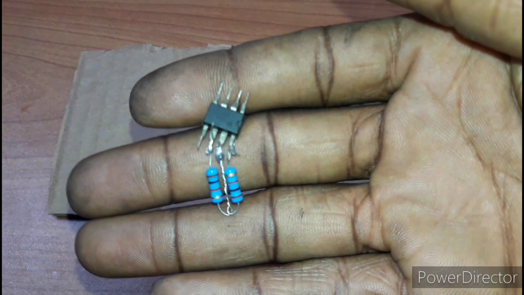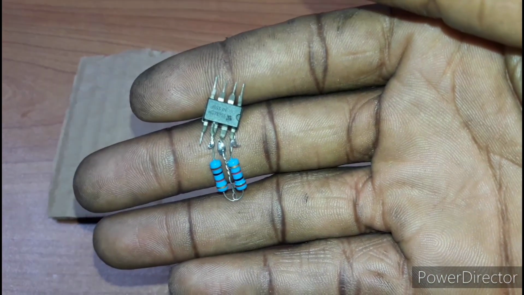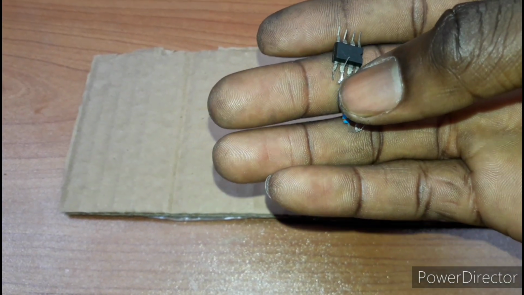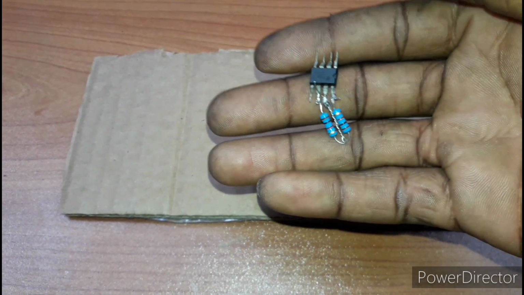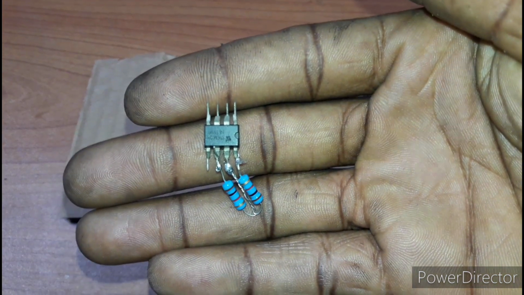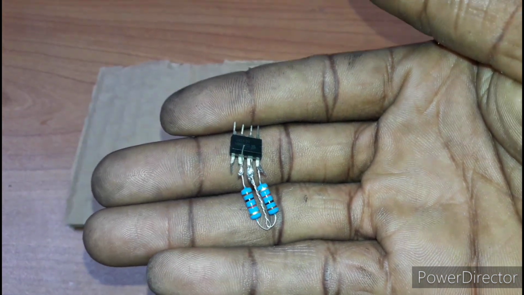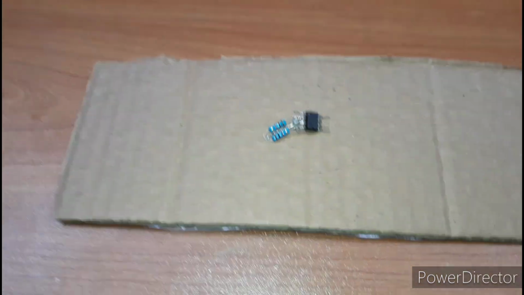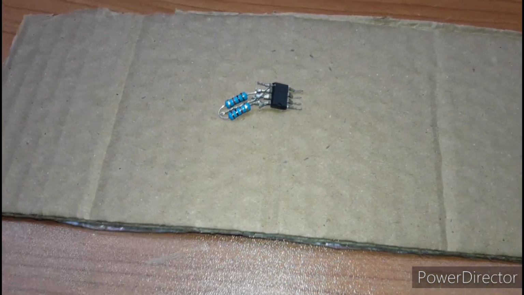So guys, as you can see, this is our 555 timer IC, and we have our 11K resistor connected in series, and we connected it to pin 8, pin 7 and pin 6. So we are using 11K resistors connected in series. So let's go further.